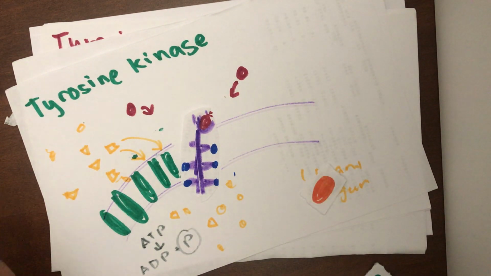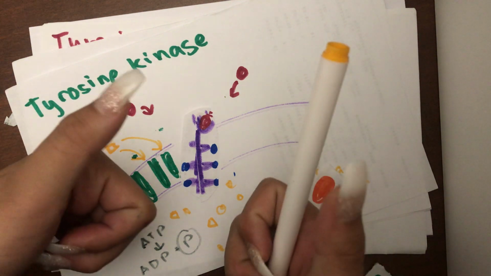Tyrosine kinase. I think that's like the easiest I can explain it. Yeah, tyrosine kinase, and then part 3 in a bit.